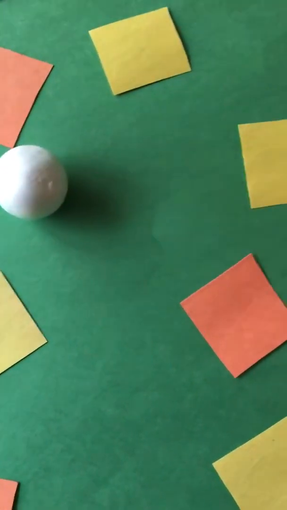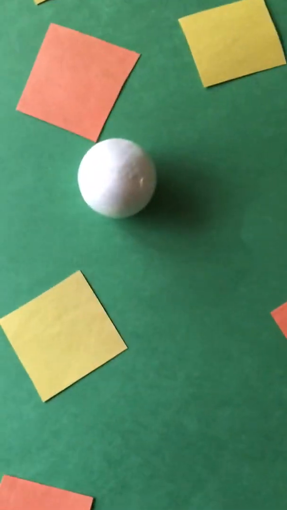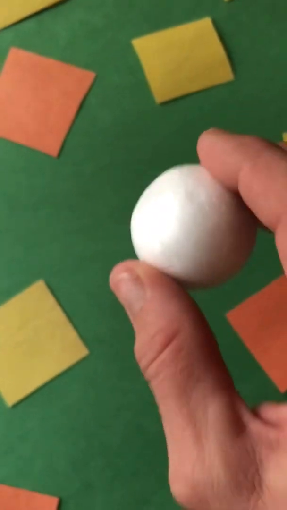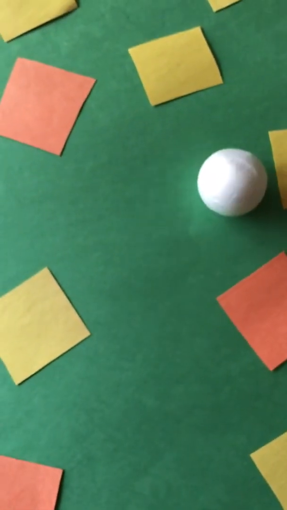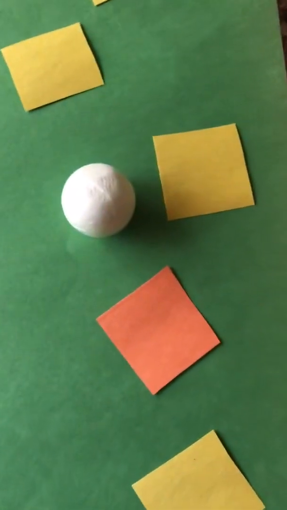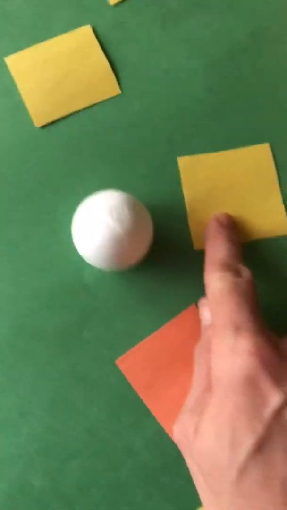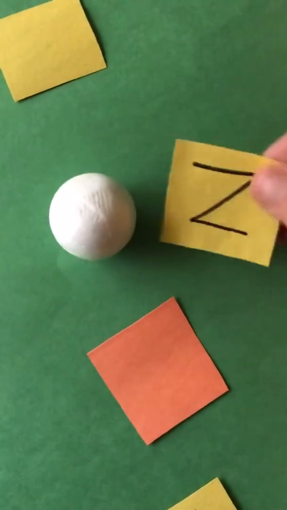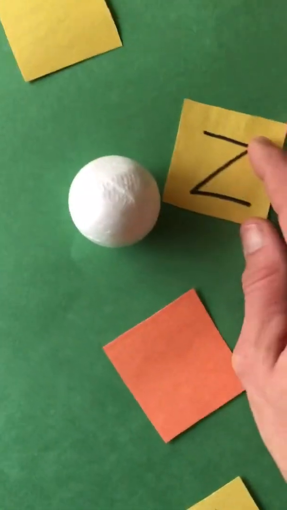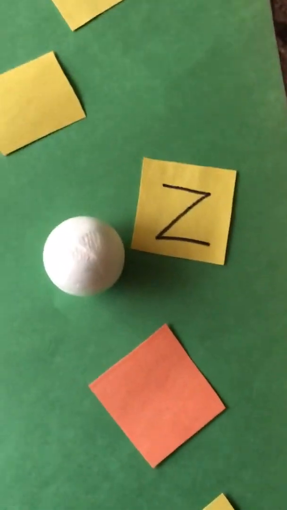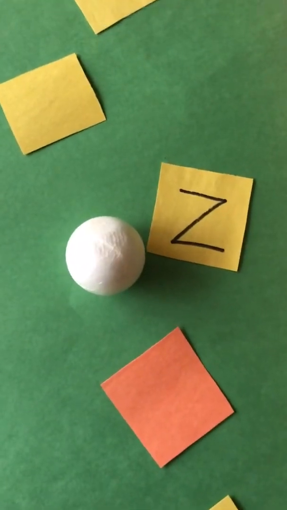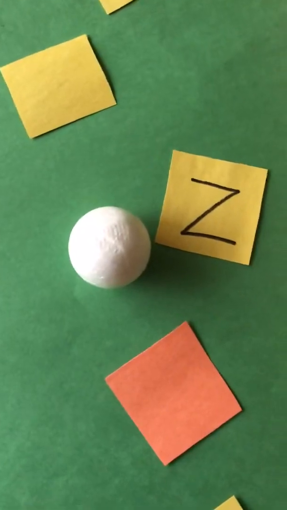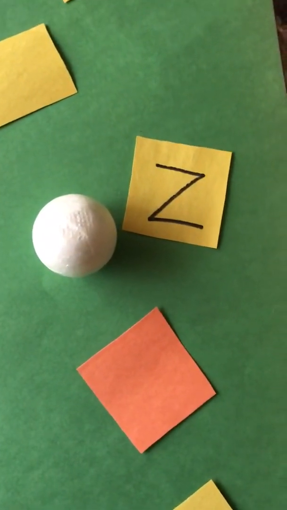Okay, I'm going to put this one over there, and I'm going to bounce the ball again and see where it falls and bounces and rolls. That time it landed almost on this one, pretty much close to it, so I'm going to turn this one over. And it's the letter Z. Who could think of a word while Miss C is thinking of a word? Z. Zebra. Okay.